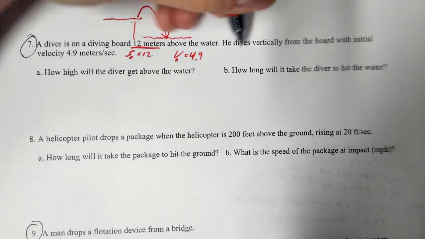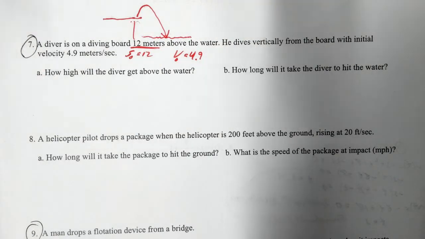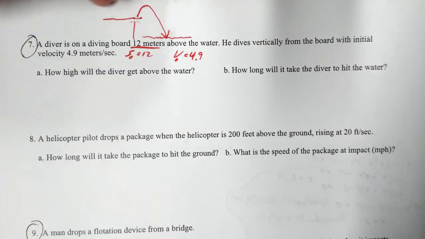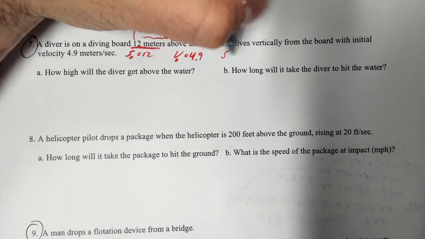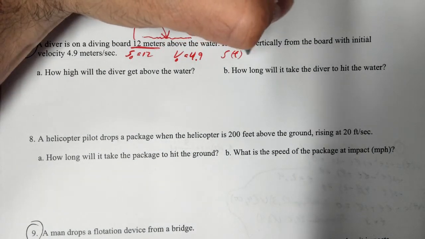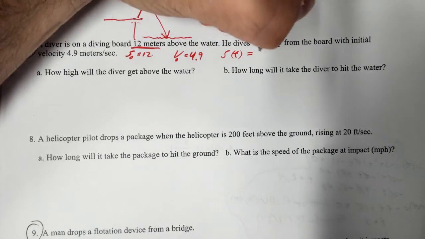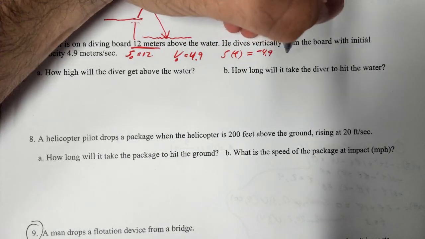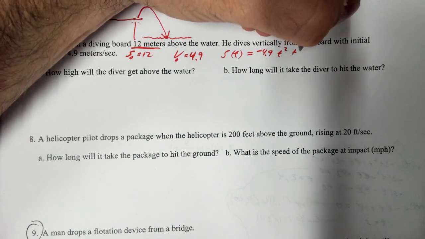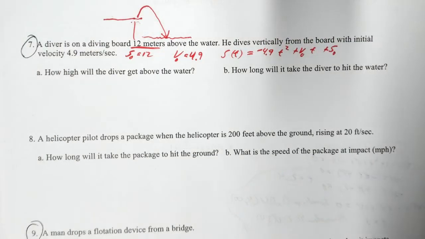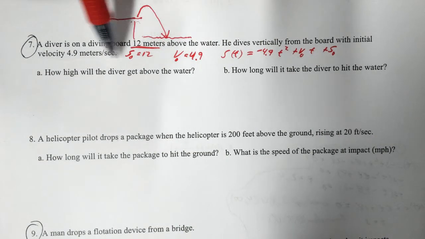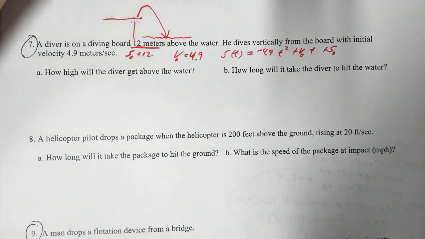We know from our notes, and anytime you're doing these kinds of problems, I'll also give it to you, our projectile motion equation for meters is negative 4.9 t squared plus v naught t plus s naught. And we know v naught and s naught, which is nice. So we have the actual equation.